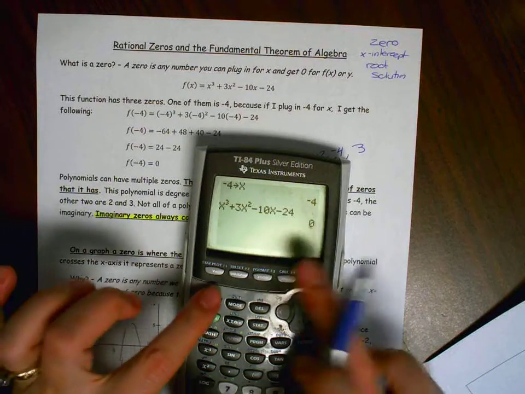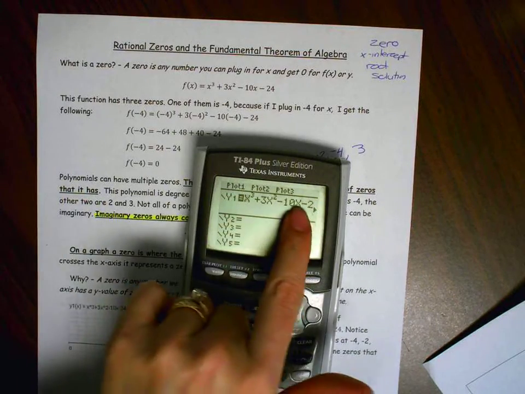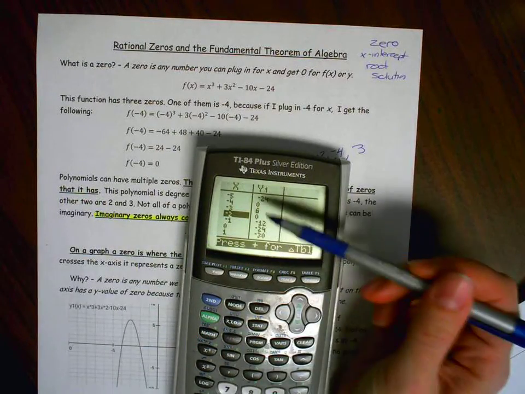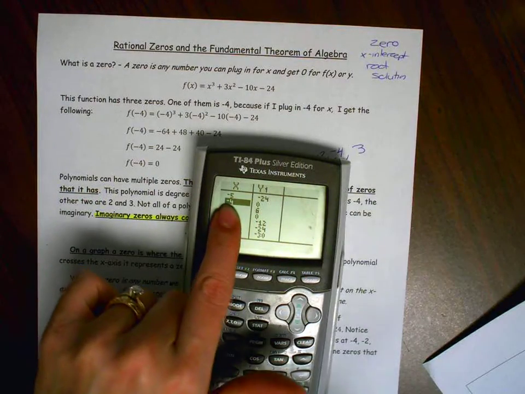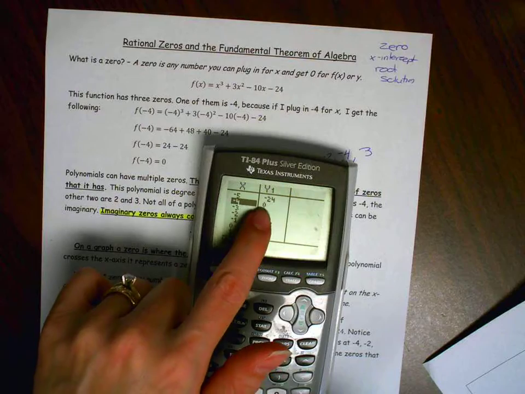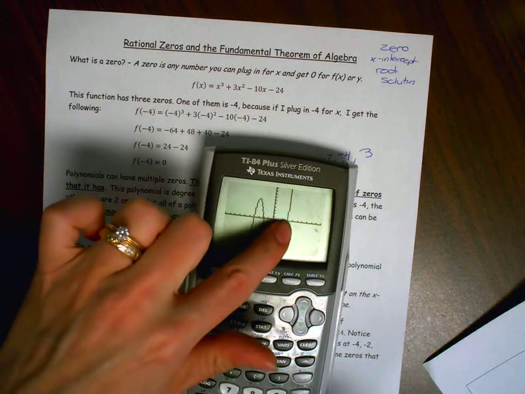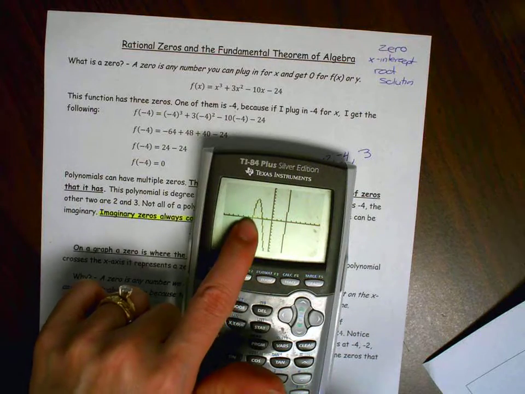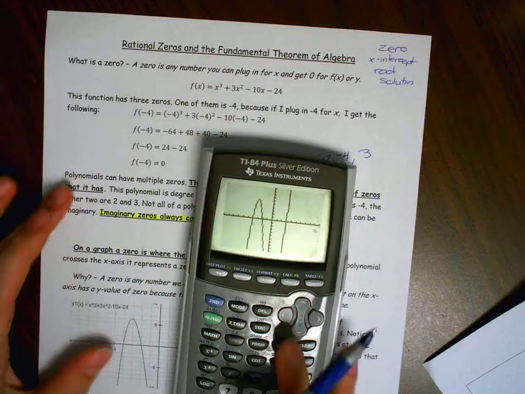I can also see if something's a 0 by looking at my table. So if I put it in here to y equals, and I go to my table, I know that it's a 0 where y is 0. So I can see here, yes, -4 is a 0 because my y value is 0. Or I could look at the graph and I could say, okay, it crosses here at -4. So yes, that is a 0. So multiple ways to see if something is a 0.